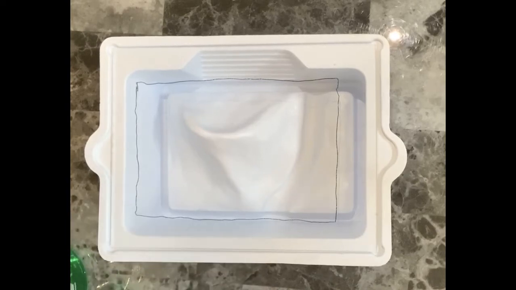Now, my outline is going to look probably a little off compared to what you're seeing, because from my point of view, it looks this way, but from the point of view of the video camera, it looks slightly off. So you're going to notice that my lines look a little off compared to what you would see.